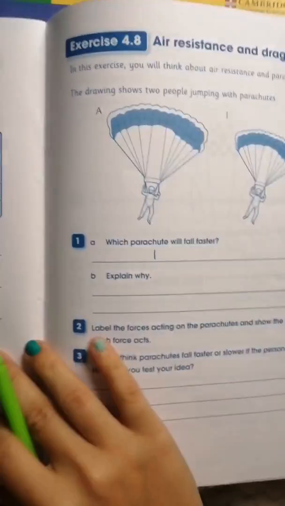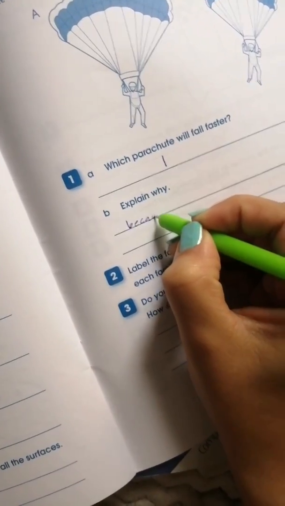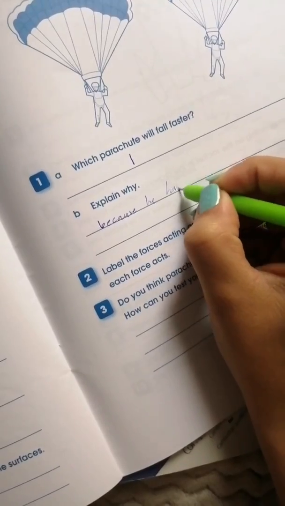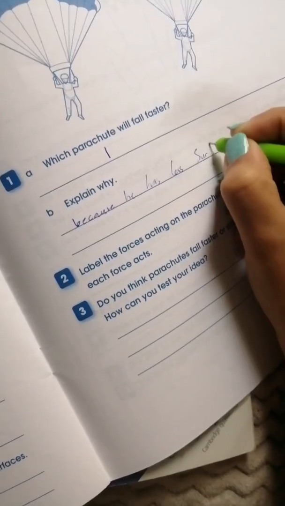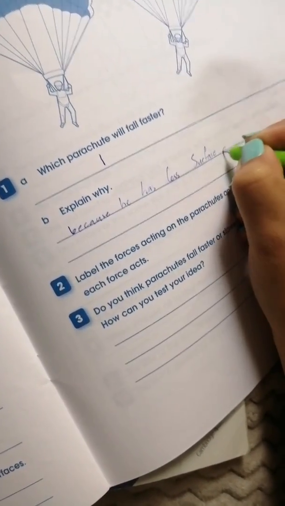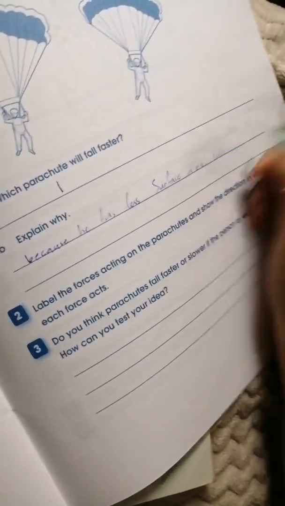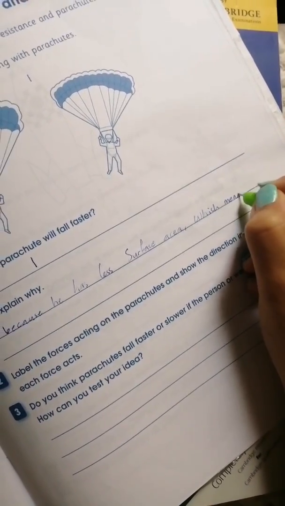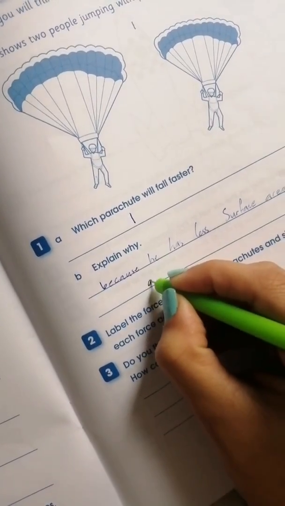I explained it. The answer is because he has less surface area, which means less air resistance.